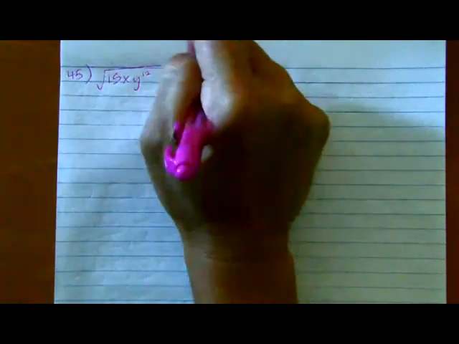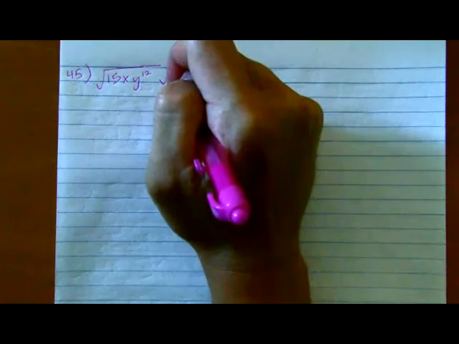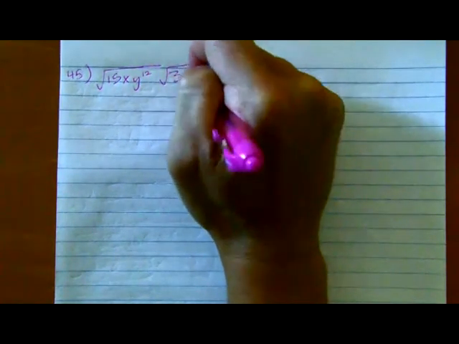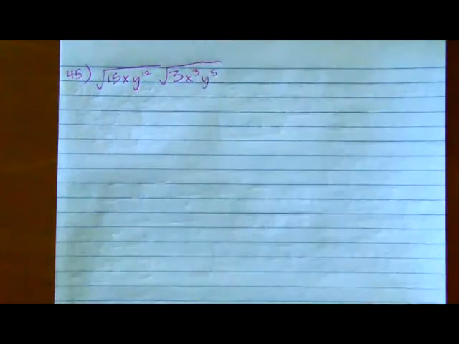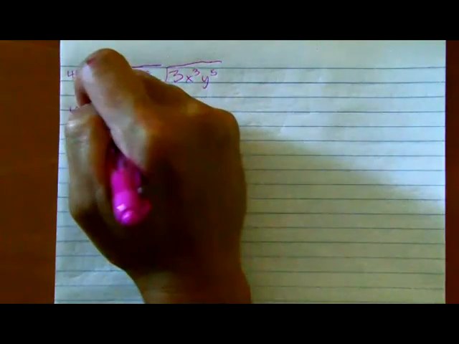Number 45. Radical 15 x y to the 12 times radical 3 x to the third y to the fifth. The only thing I can square root straight away is this y to the 12. That's y to the 6. Okay, I'm going to multiply the rest together.